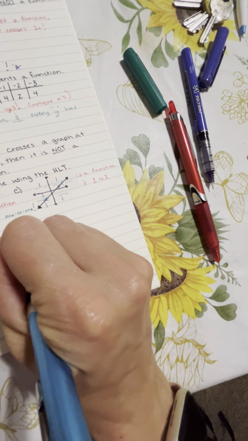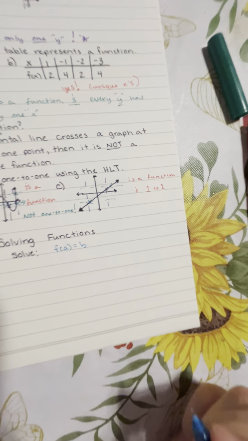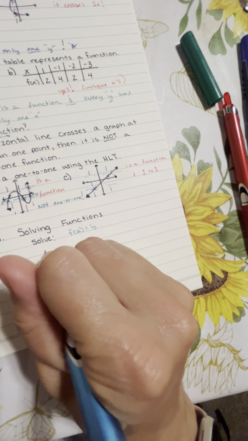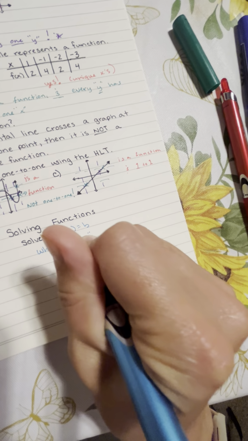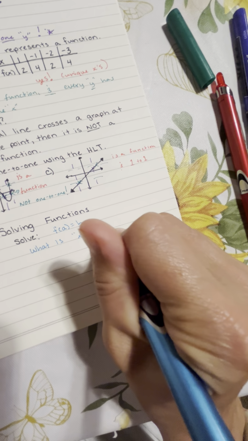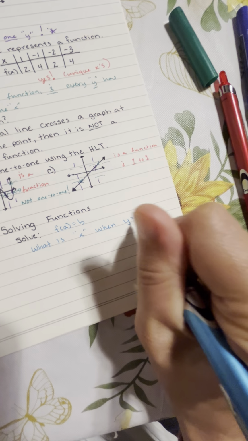When we are solving something, we're still looking at f of a equals b, but this time we're looking at it in a different context. When we're solving a function, we're trying to find out what is x when y equals b.